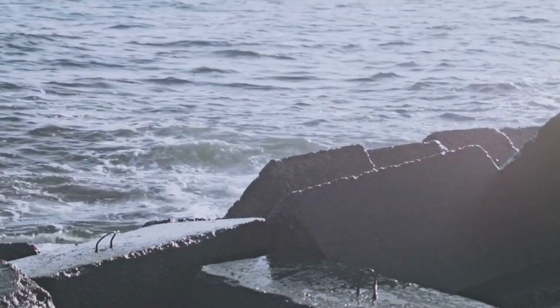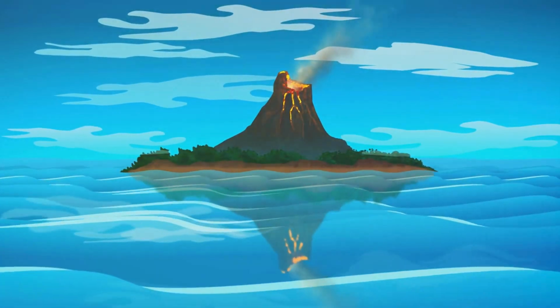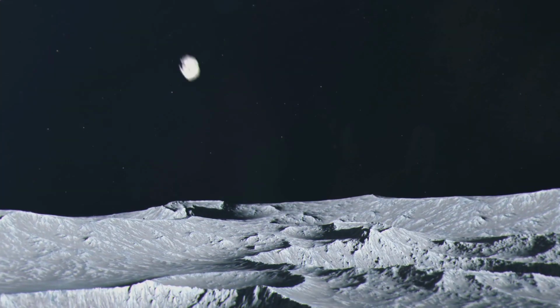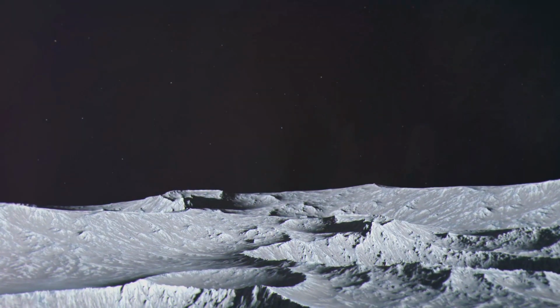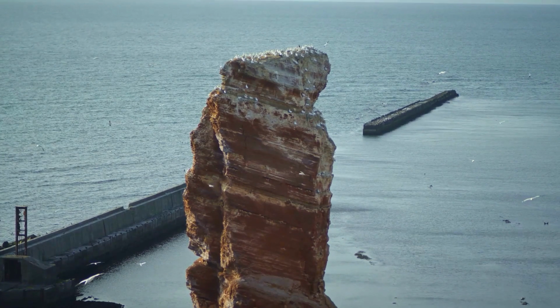The second mechanism is a landslide, where a landslide falls into the sea. The third mechanism is a submarine volcanic eruption. The fourth mechanism is the least frequent, which would be the fall of a meteorite or asteroid into the sea.